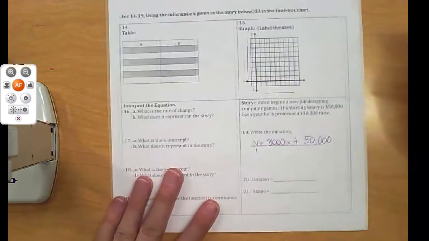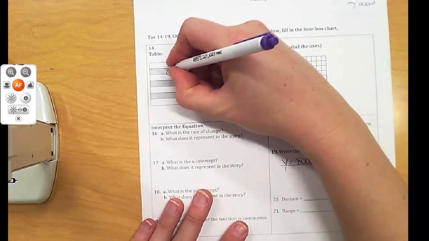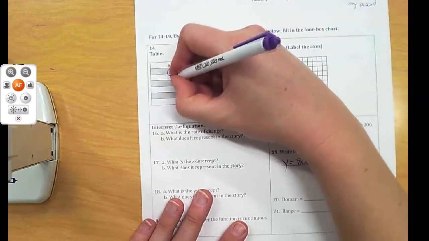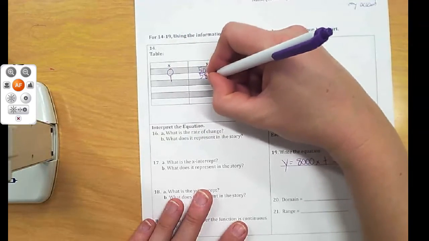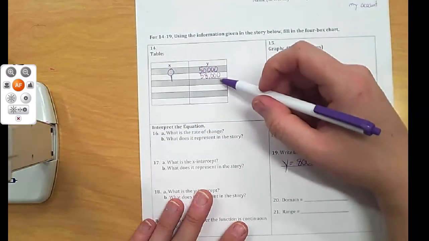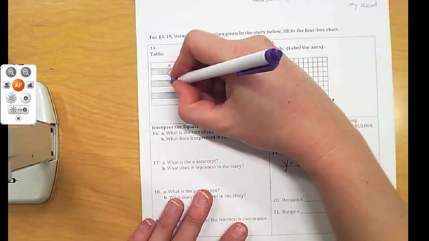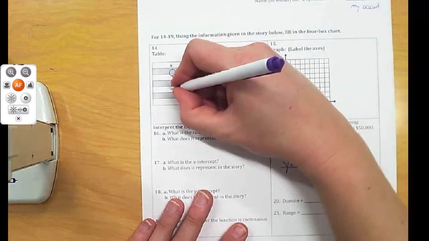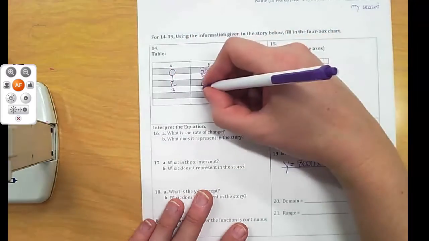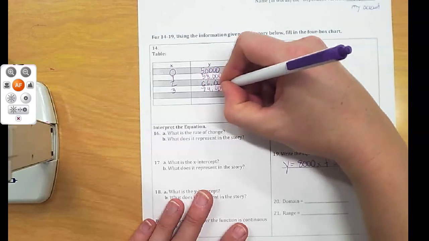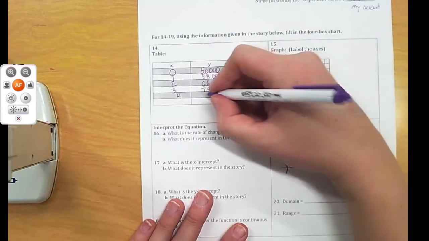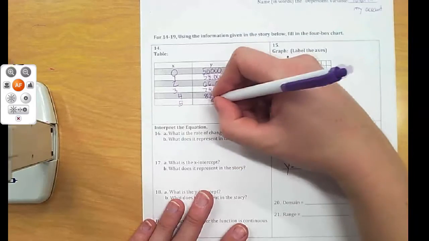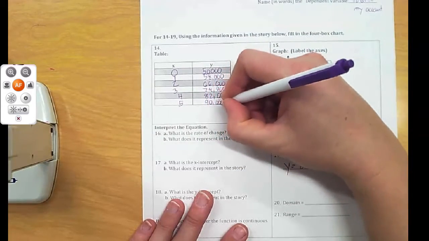Which means year 0, when he very first starts, he's making $50,000 a year. After 1 year, he's making $58,000 because he went up by 8,000. After 2 years, he's making $66,000. After 3 years, he's making $74,000. After 4 years, he's making $82,000. After 5 years, it would be $90,000.